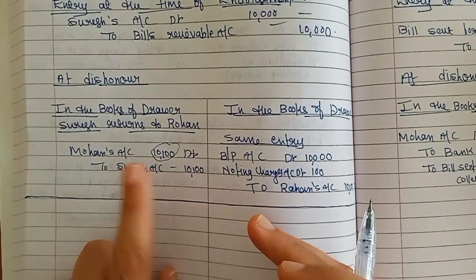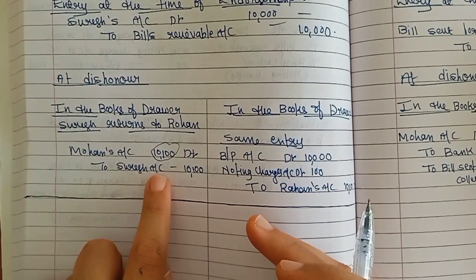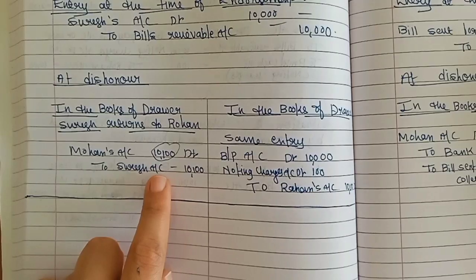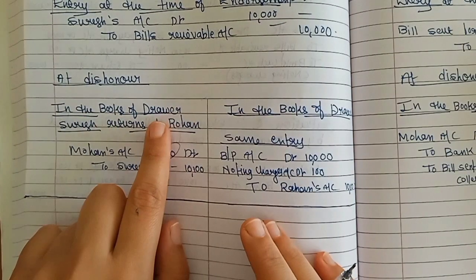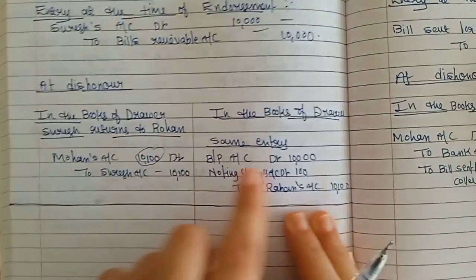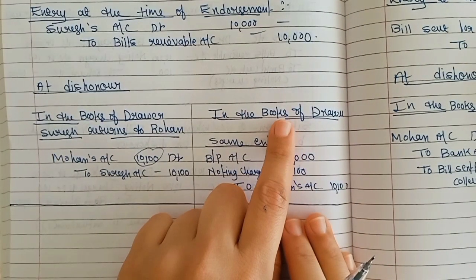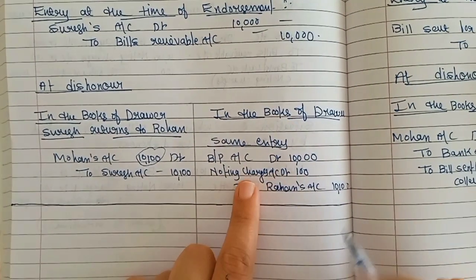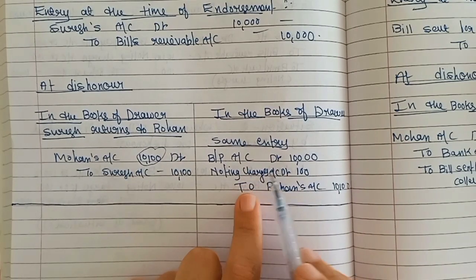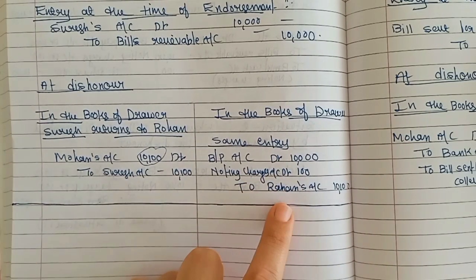The holder of the bill we need to credit, that is Suresh's account, because he returns the bill to Rohan. So this is the journal entry in the books of drawer in case of endorsement. And in the books of drawee, same entry: bills payable account debtor, noting charges account debtor to Rohan's account.